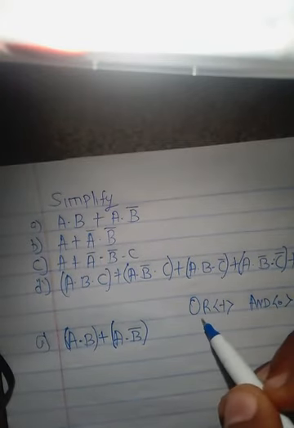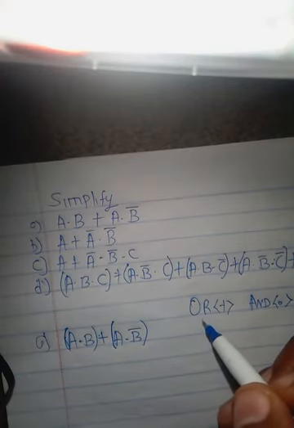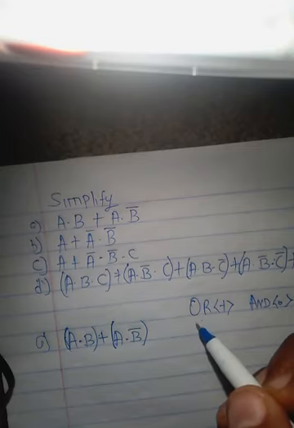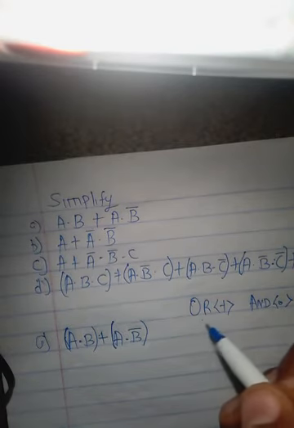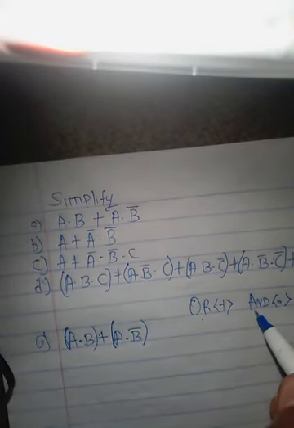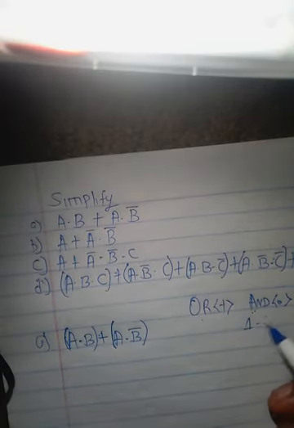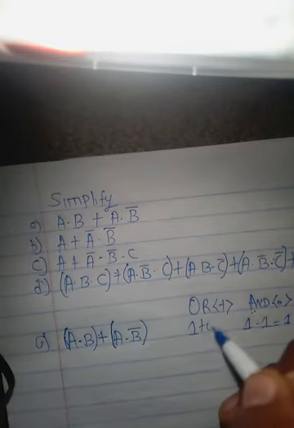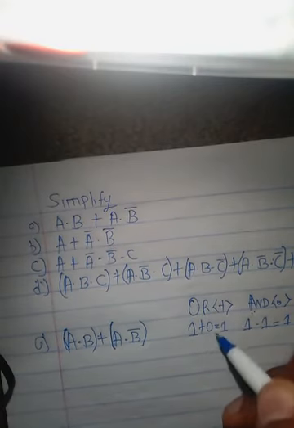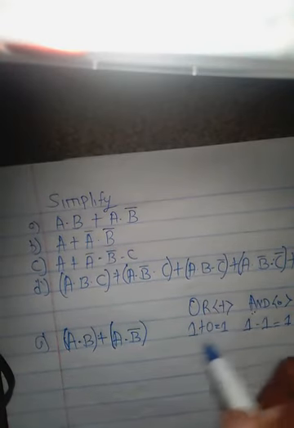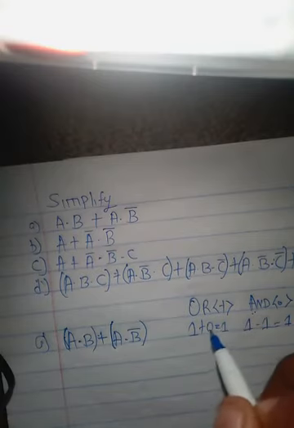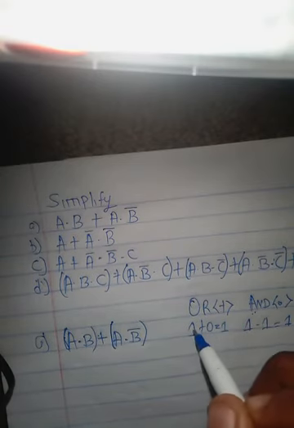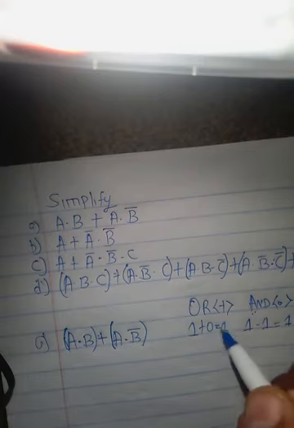The OR will only give you an output of true when either side is 1. So either side has to be 1 for this to give you an output. For the AND, both sides have to be 1 for you to have an output of 1. It could be this side, it could be that side, it could be both sides, but either side should be 1 for the OR to give you an output. Or you can just say something plus nothing will give you something, and something times something will give you something.